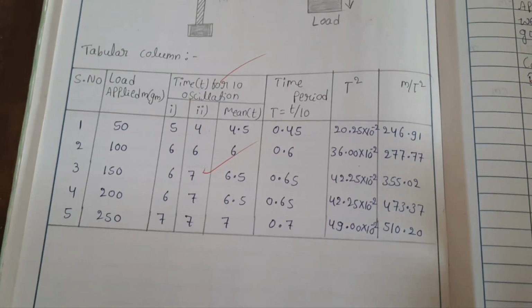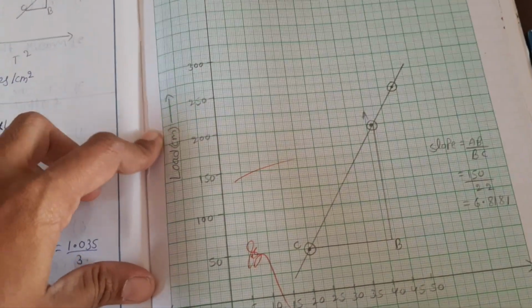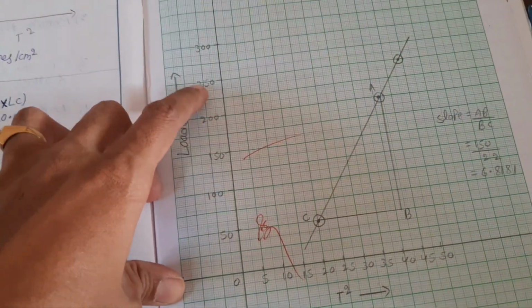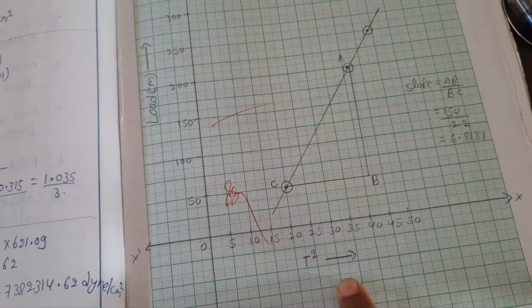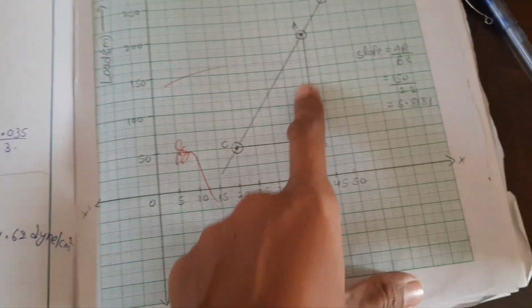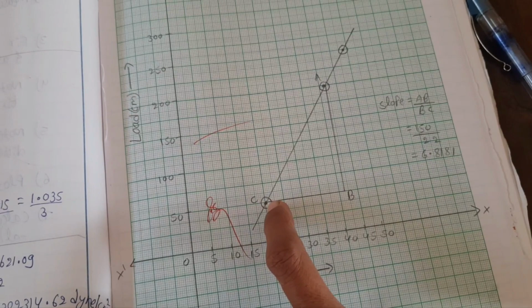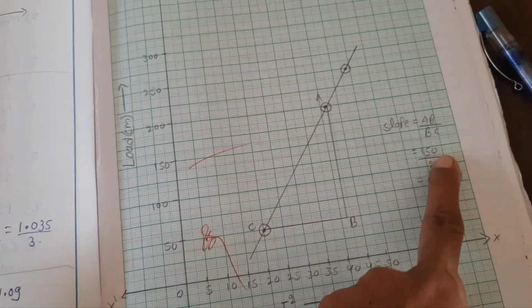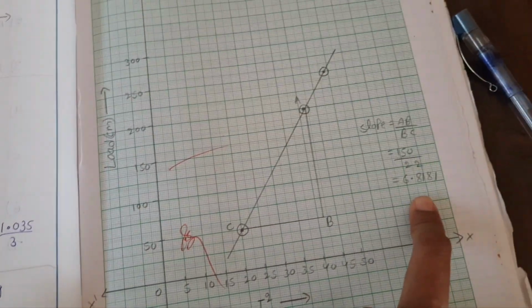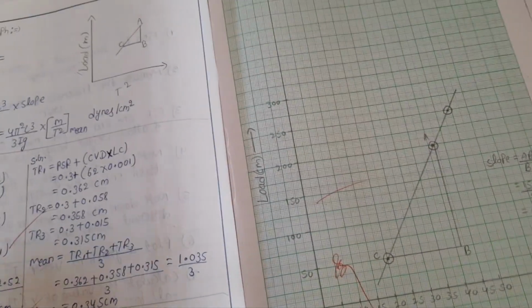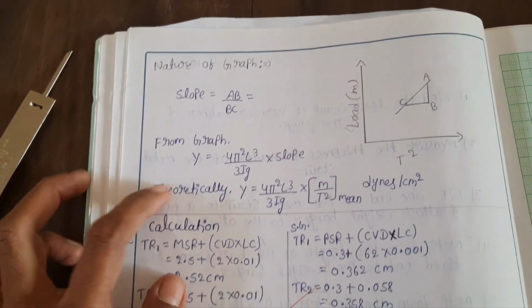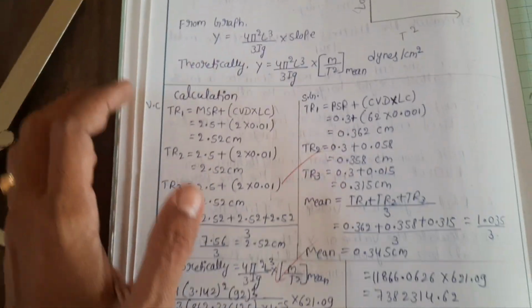Okay, first what you have to do, you have to plot the graph here. So this is the graph of load 50 to 250 gram versus T square. You will get a straight line. Take the slope, a triangle ABC, AB by BC. You will get the slope here. They got 6.818. Then here already I have explained about the formulas.